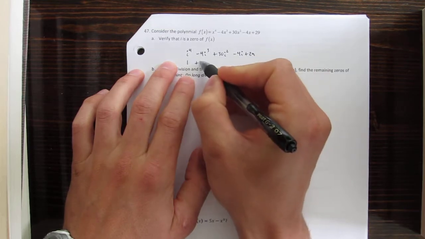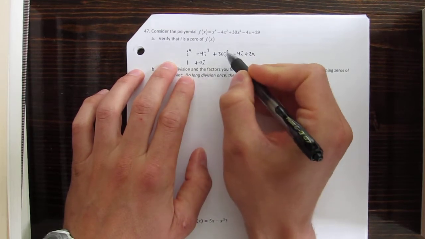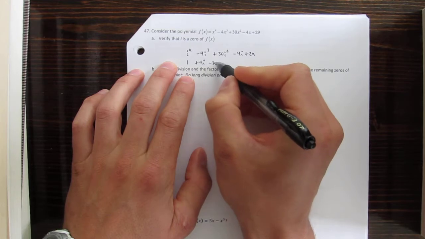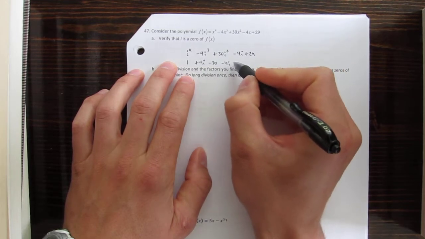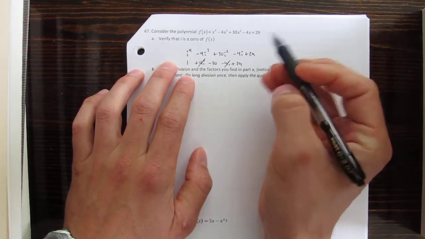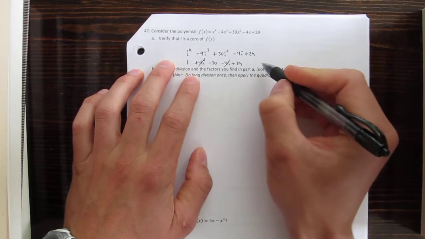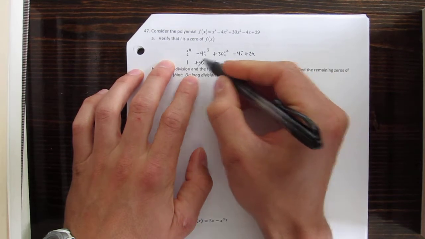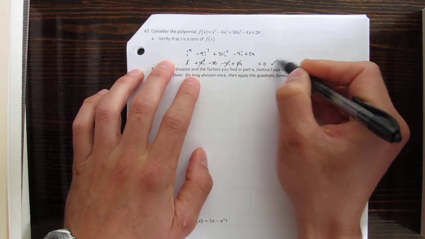So this is going to be plus 4i. 30i squared is negative 30. And I have negative 4i and plus 29. Negative 4i and 4i are gone. 1 minus 30 is negative 29. Plus 29 is 0.